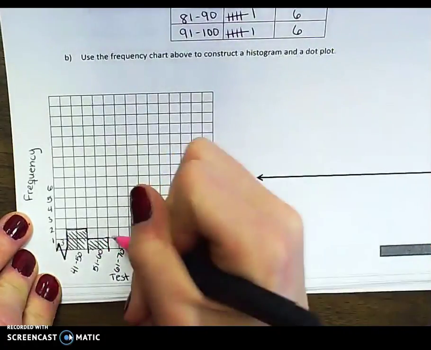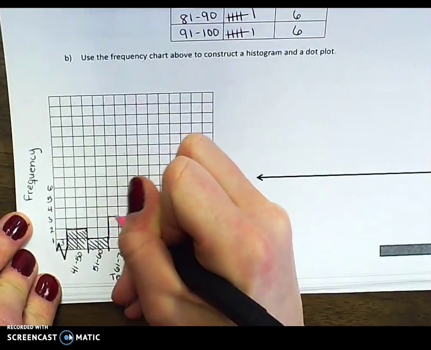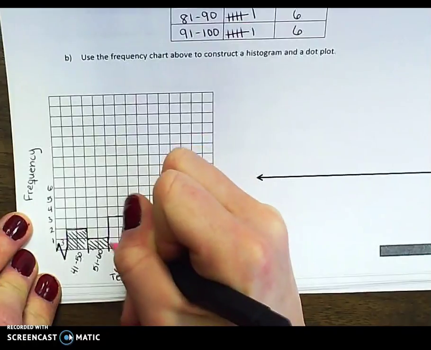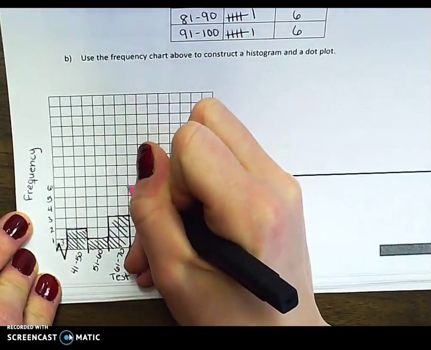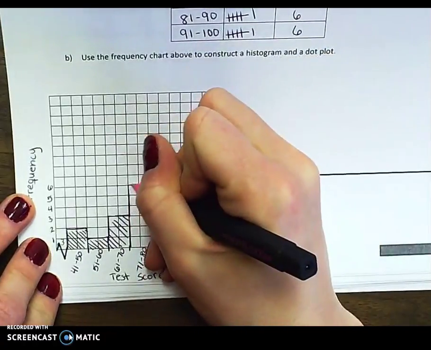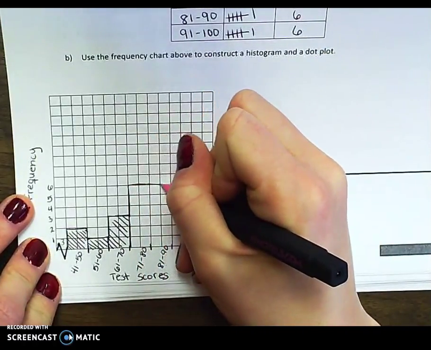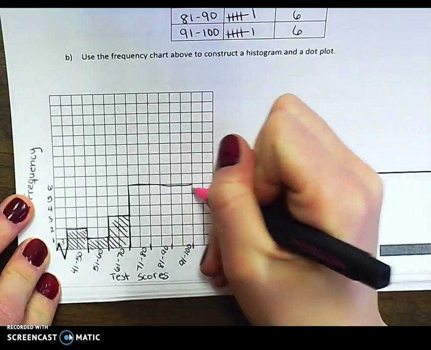I'm going to go through and fill in all of my frequencies. All 3 of these have a frequency of 6.